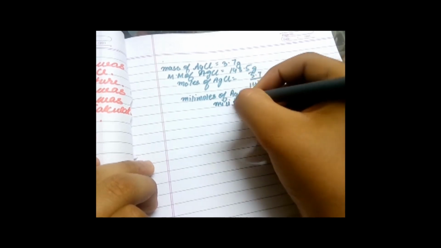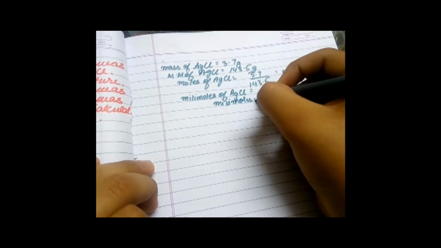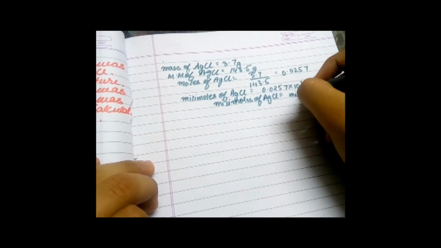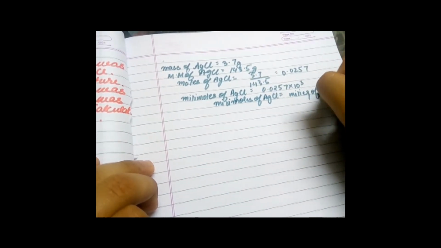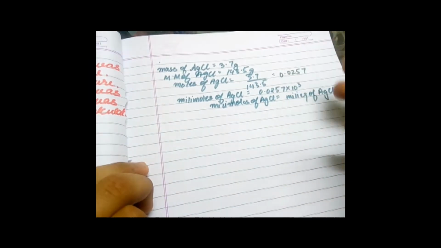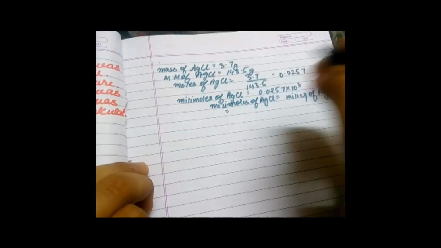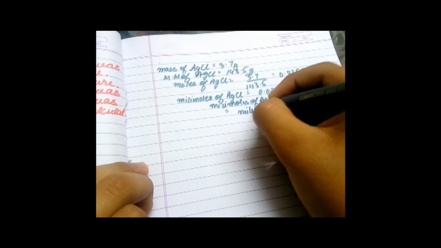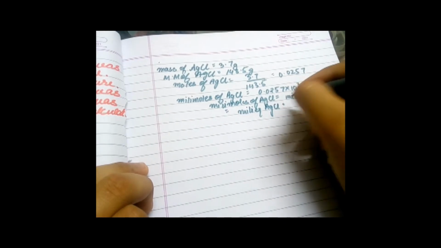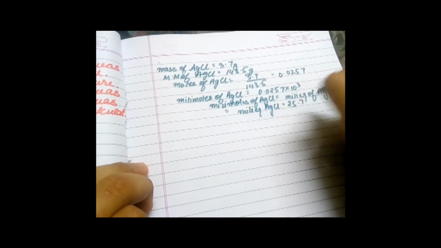that the millimoles of AgCl is equal to milliequivalents of AgCl. Why? Because the milliequivalent is equal to millimoles into N factor, and as the N factor is 1, it will be equal to milliequivalent, which implies that the milliequivalents of AgCl is equal to 25.7.